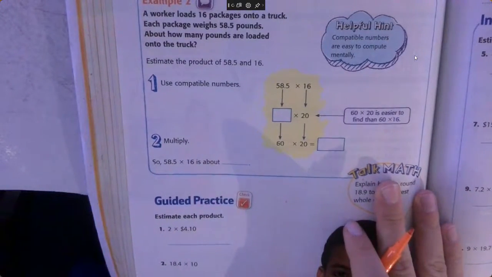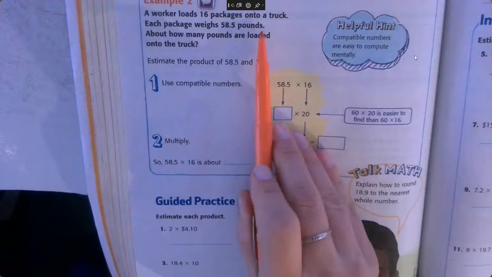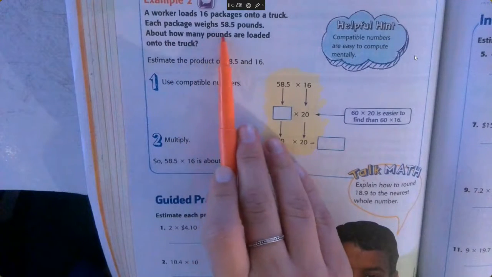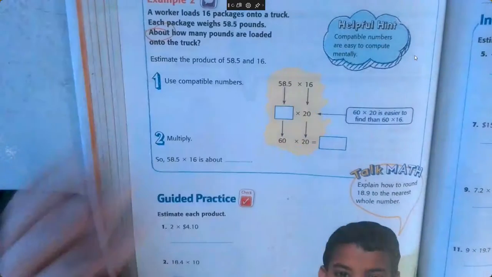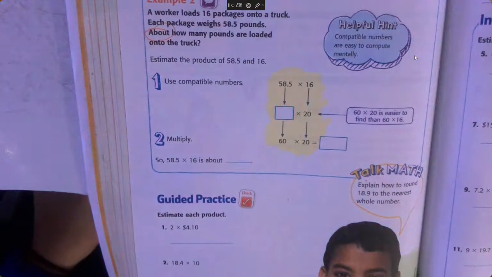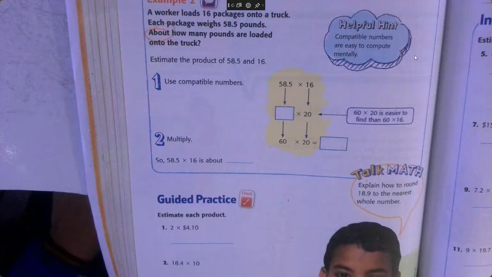Example 2. A worker loads 16 packages onto a truck. Each package weighs 58.5 pounds. About how many pounds are loaded onto the truck? Estimate the product of 58.5 and 16.